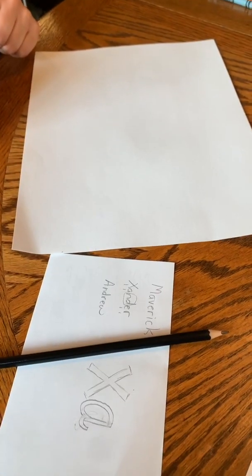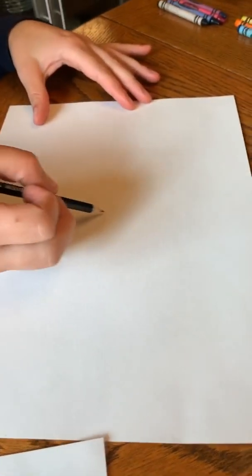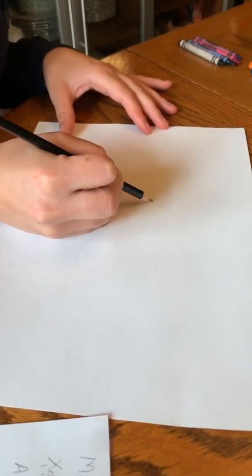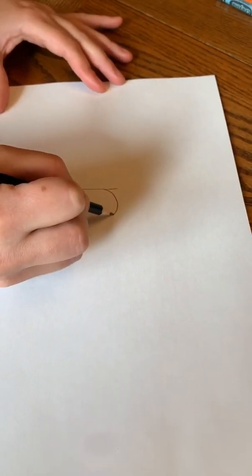Okay, Stephanie is now going to model Xander's name, and she is going to model an easier way of making the letters of your name. Again, she's going to look for the center, and we decided that Xander's name has 2 letters in the middle, D and N and D. So she's going to start with the N.